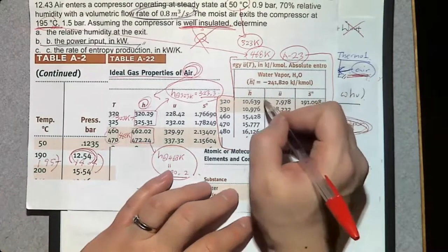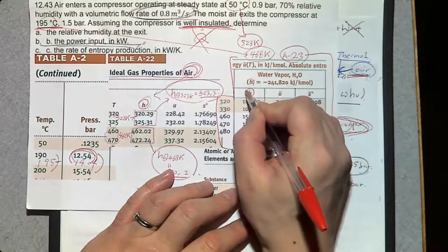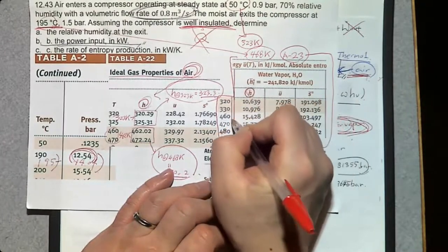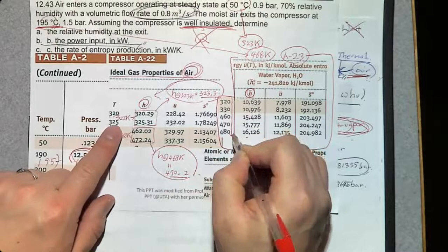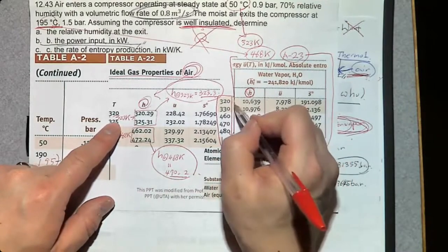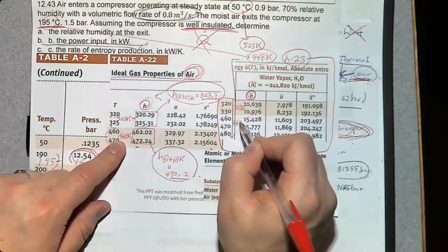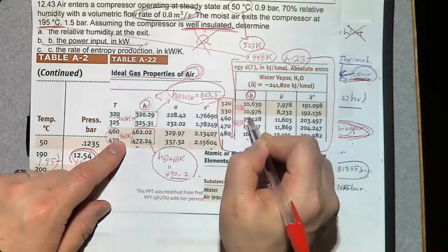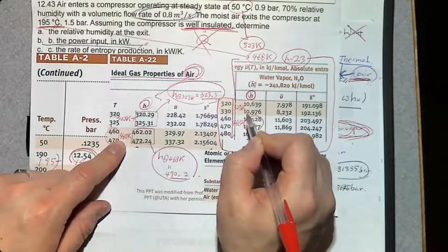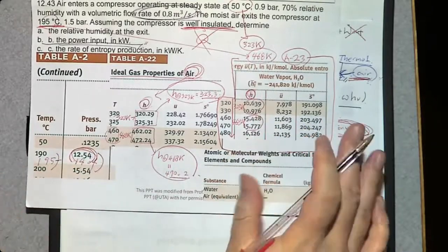And we have H value with temperatures. This one is in Kelvin. So what temperature do we need to evaluate? 323 Kelvin and 468 Kelvin. So we have to do linear interpolation between these two numbers. So let's do that.